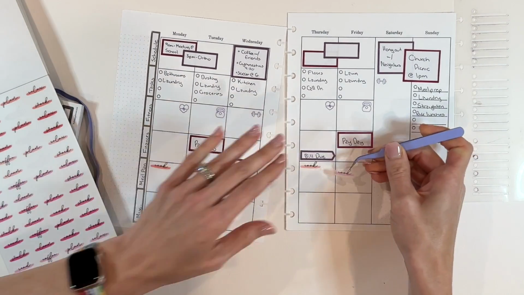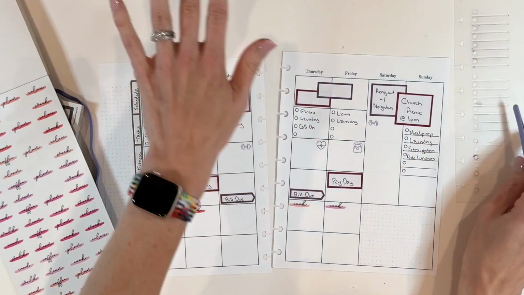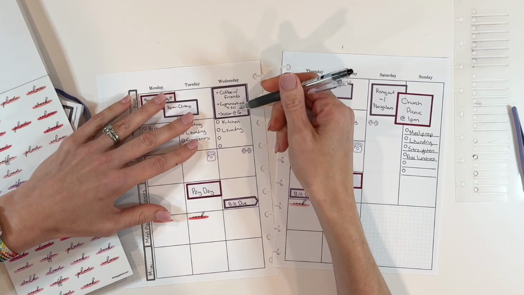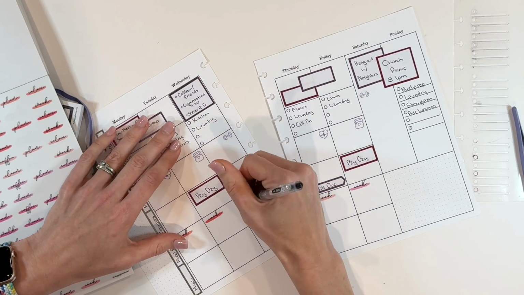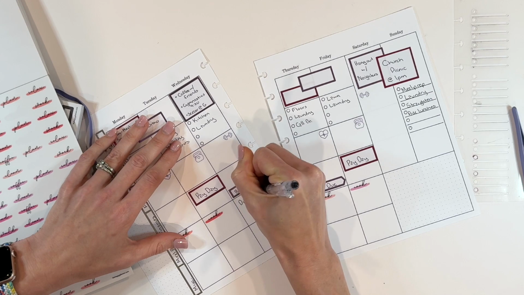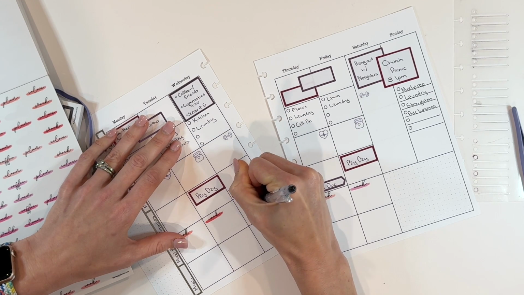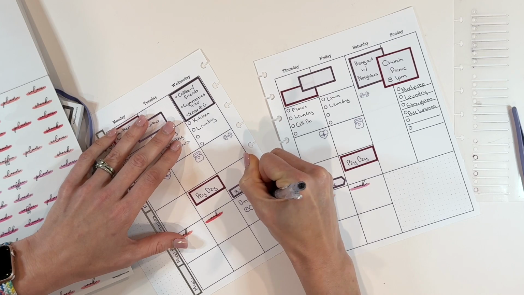What I love about meal planning on the same layout as my schedule is that I can see things. So I see that we have lots of stuff going on. So I might say dining out on this particular day at Chick-fil-A. Let's be honest, that's probably where my family will end up.